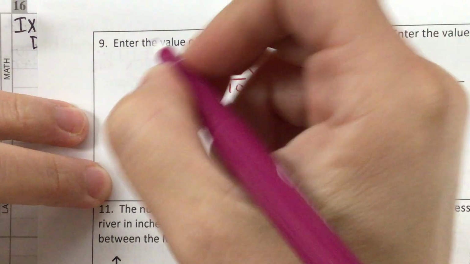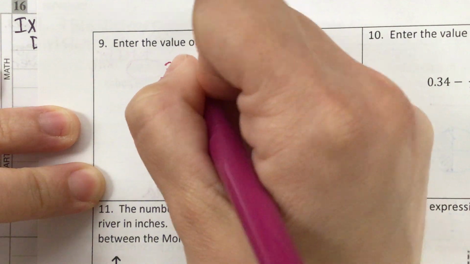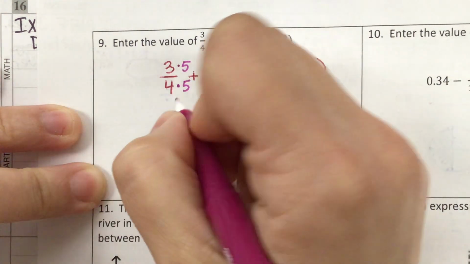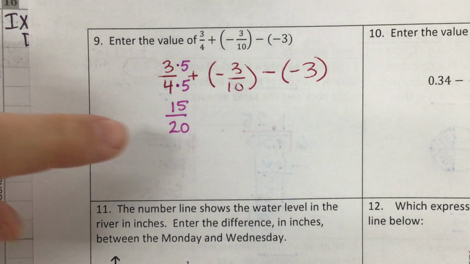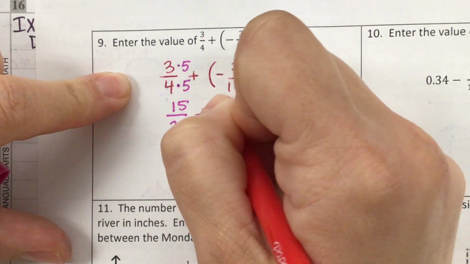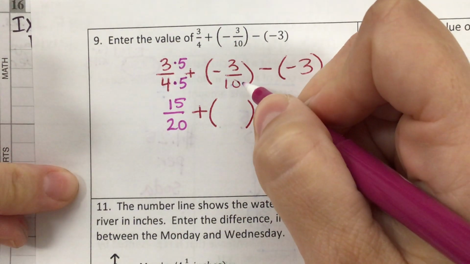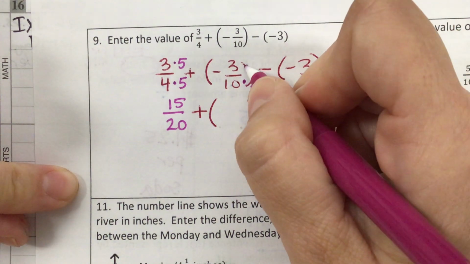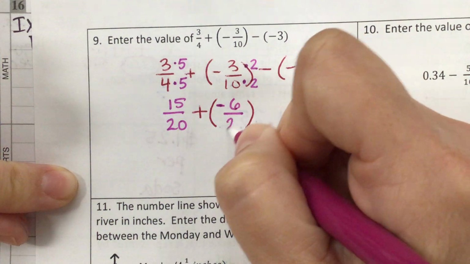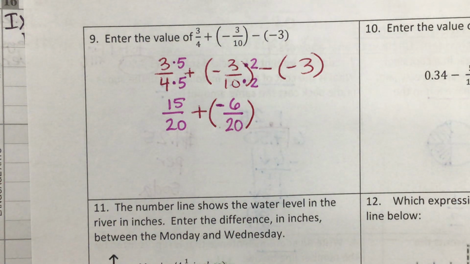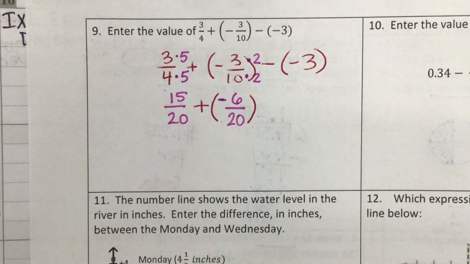The way I could do that is get these both to have a denominator of 20. So I'm going to multiply times 5 and multiply times 5. That's going to get me the value of 15/20. And I'm still going to add this negative fraction to it. So the way I can get this denominator to be 20 is multiplying by 2. So I'm going to get -6/20. So I can actually combine this already and then go ahead and deal with the rest of it.